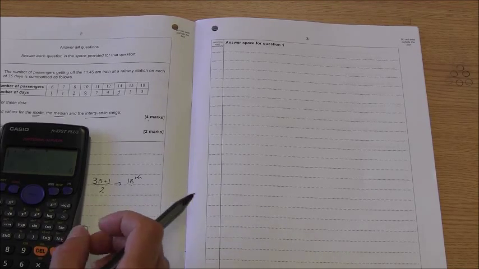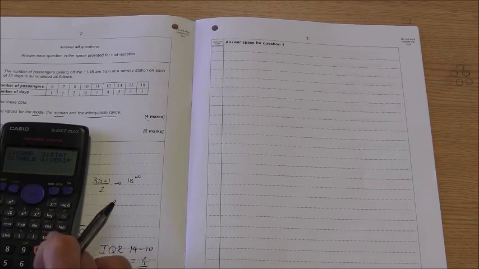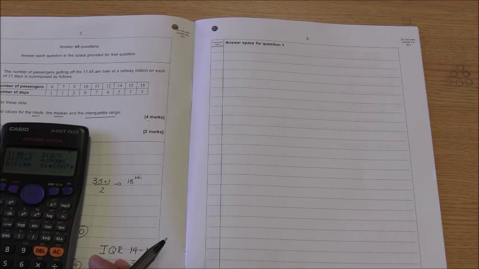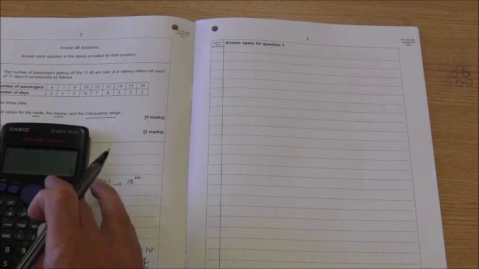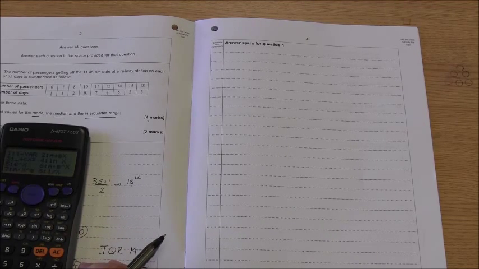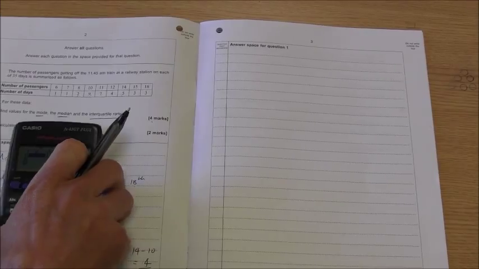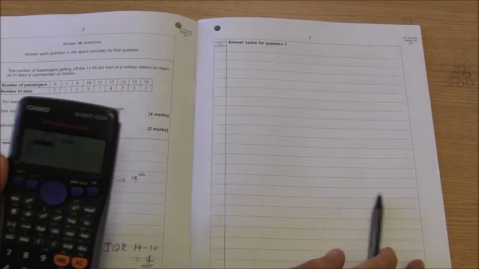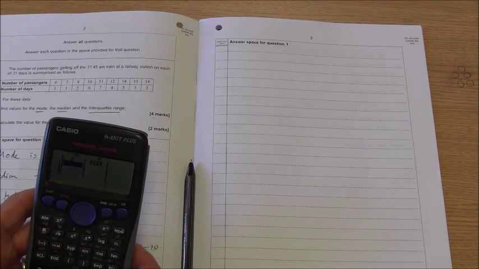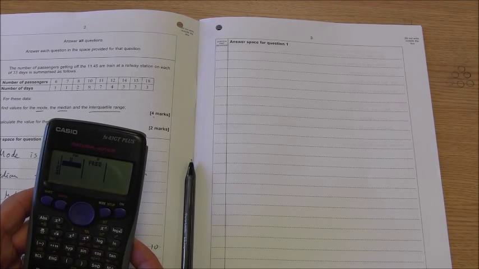So I need to go back to the main menu. I go to shift mode, and then I need to go down off this screen on this particular calculator and select 3, which is stat, and I turn the frequency on. Now when I go back to mode and I look at stat and I go to 1 variable statistics, I can see that I have a space for an X value and for a frequency. I'm now going to enter the passengers in the X column, and I'm going to do this carefully.